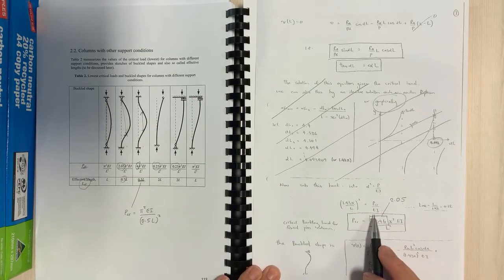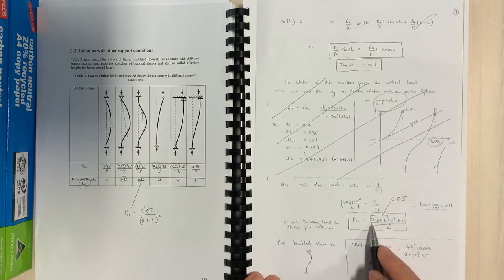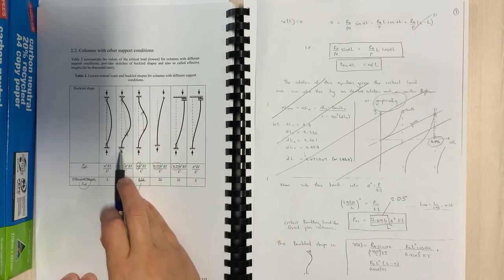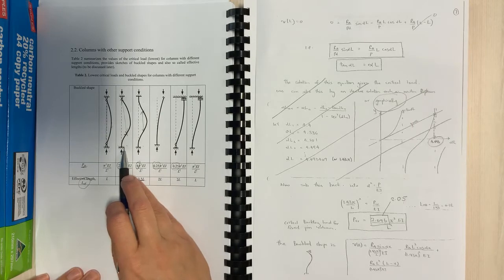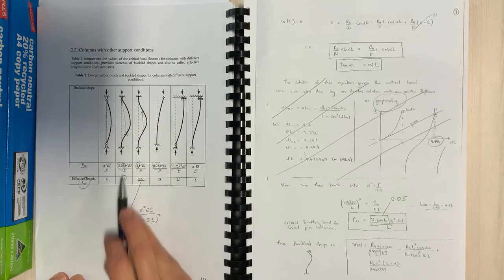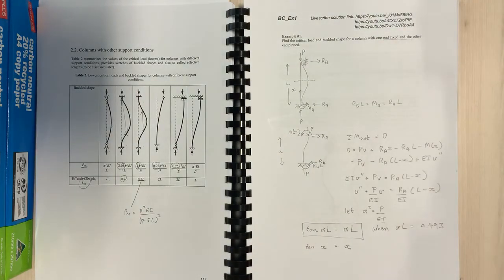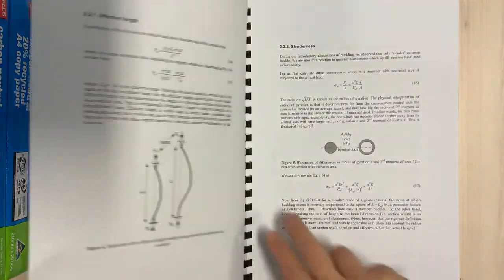So you can see that this equation, 2.05 pi squared EI over the whole length squared, is where the 2.05 comes from. So theoretically, we've shown that the elastic critical buckling load of a beam column, one end fixed and the other end pinned, is 2.05 pi squared EI over the total length squared. Okay, so that completes example 1.